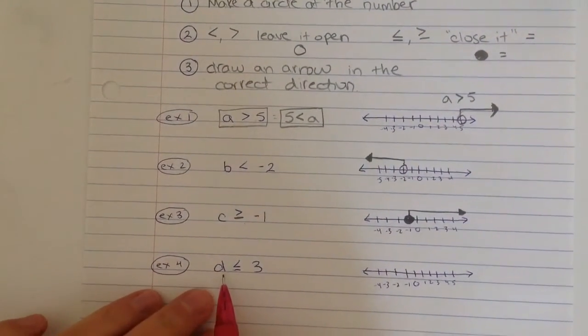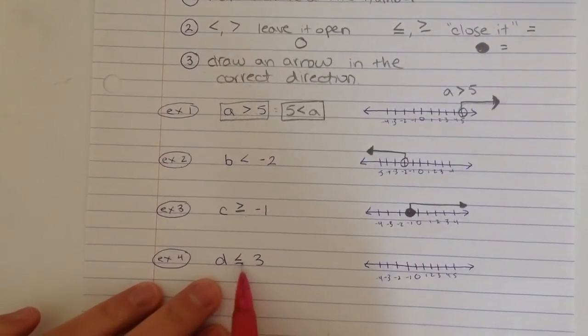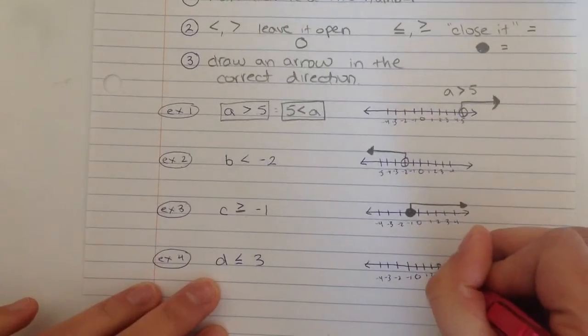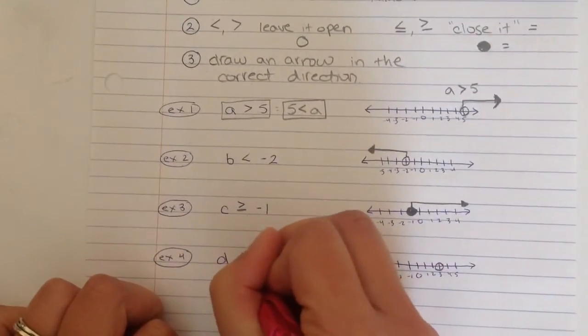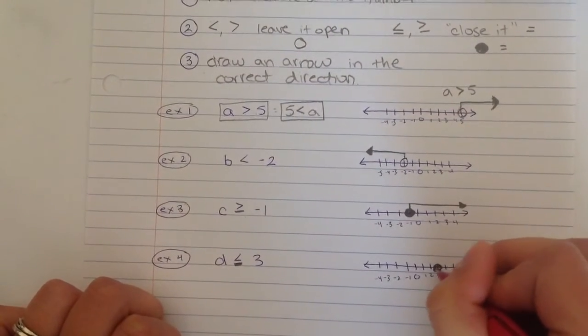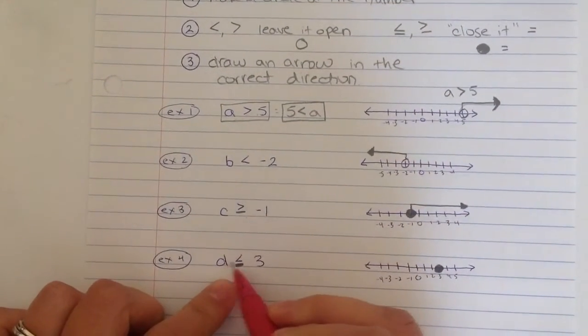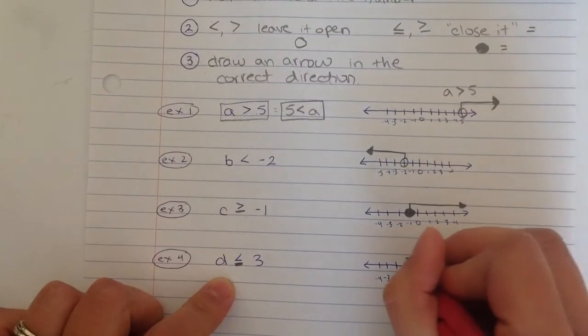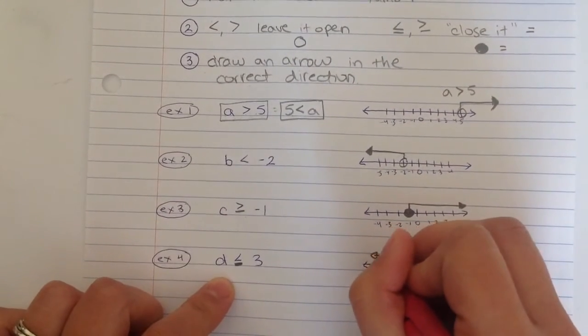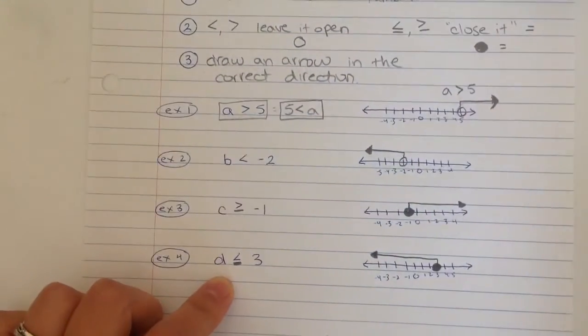And lastly, letter D is less than or equal to 3. You make your circle at 3. It's less than or equal to it. Since it can be equal to 3, we need to fill in the circle. And it's numbers that are less than 3, so we need the arrow to go this direction, less than 3.